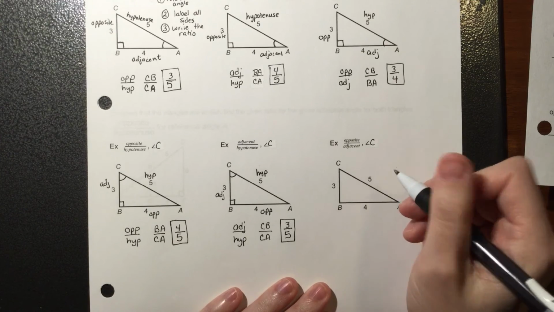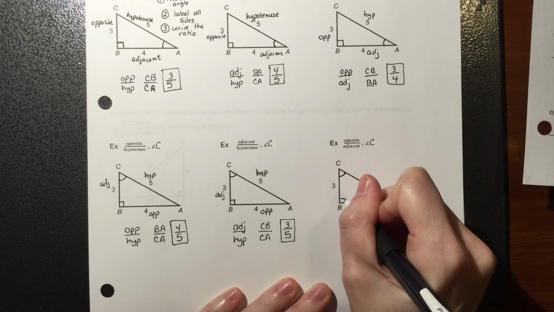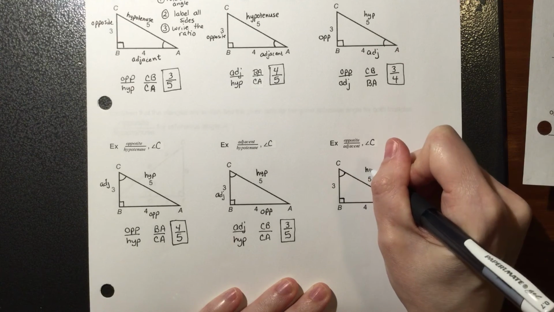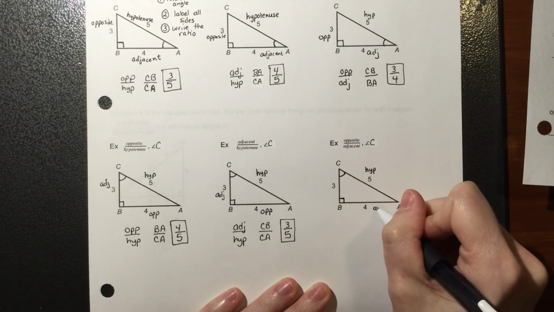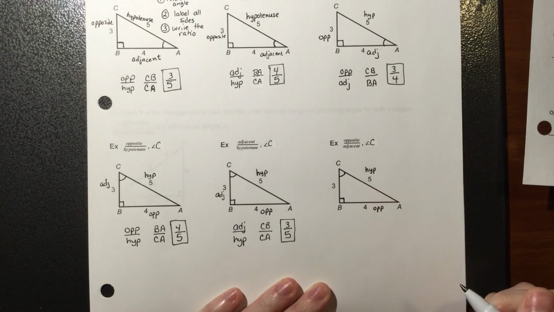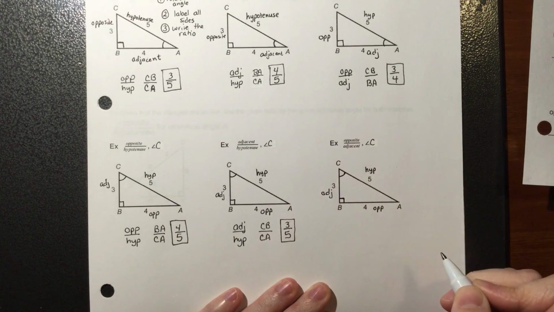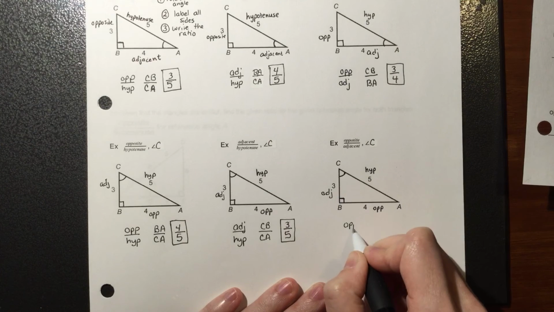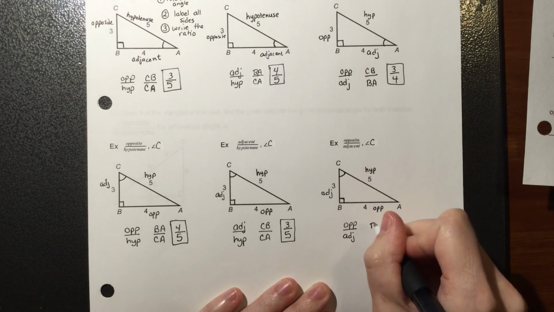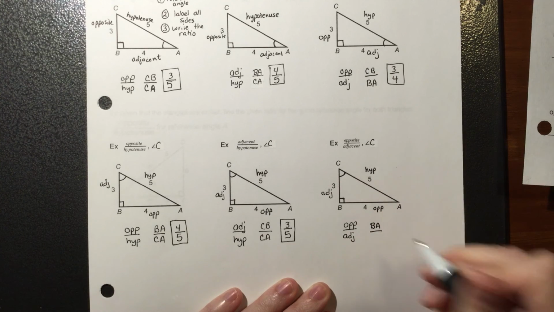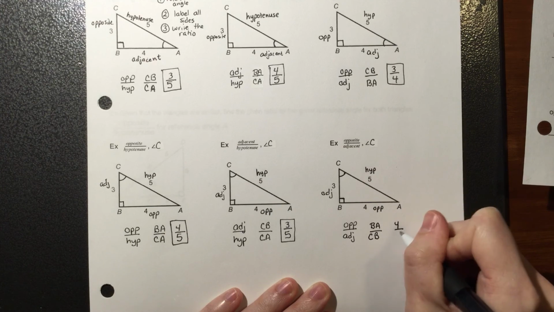Looking at the last one, first thing you want to do is find that reference angle. Reference angle is C. Then label the sides. The hypotenuse is directly across from the 90-degree angle. Then find the opposite side, which is not touching angle C, our reference angle for this problem. And the one right beside is going to be the adjacent. For this problem, they want us to do opposite over adjacent. So our opposite side is BA over adjacent CB. BA has a value of 4 over 3.